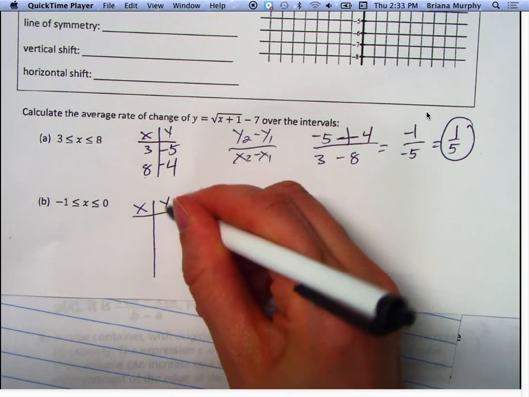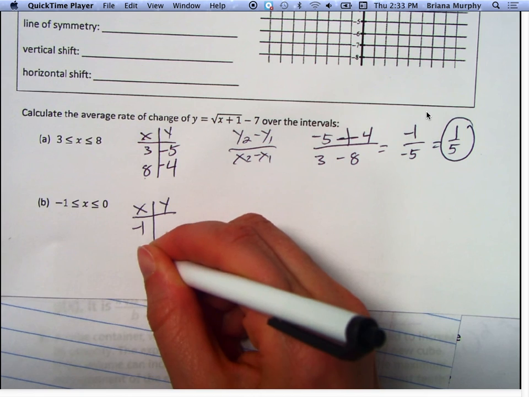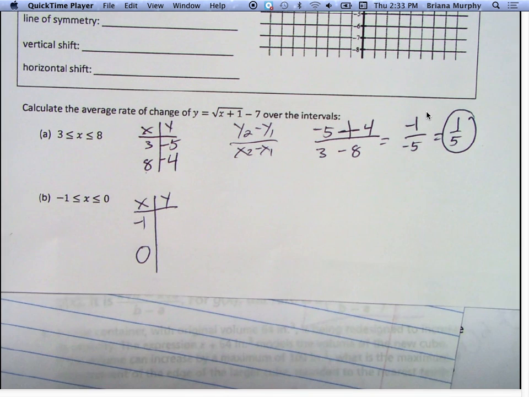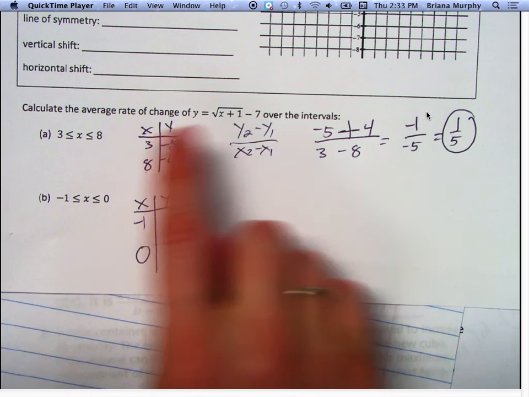Why don't you guys try B on your own? Yes, that's why I'm telling you to do it. Why do you do 8? Because it says 3 and 8 right there.